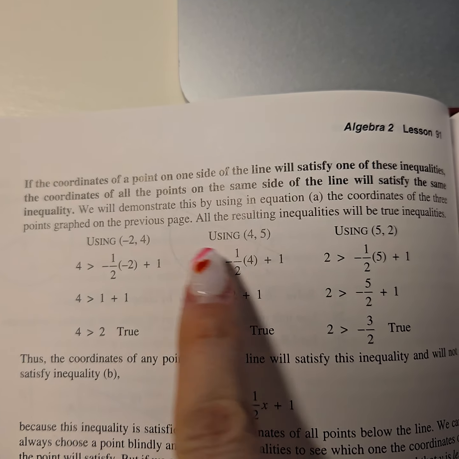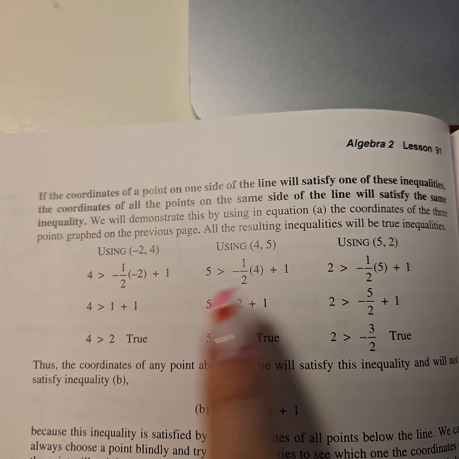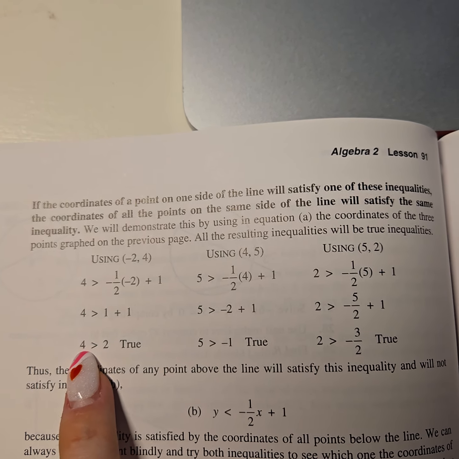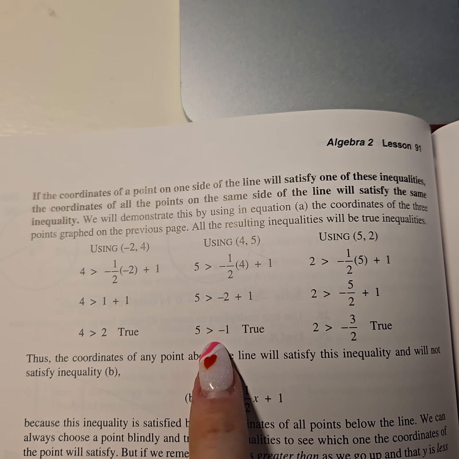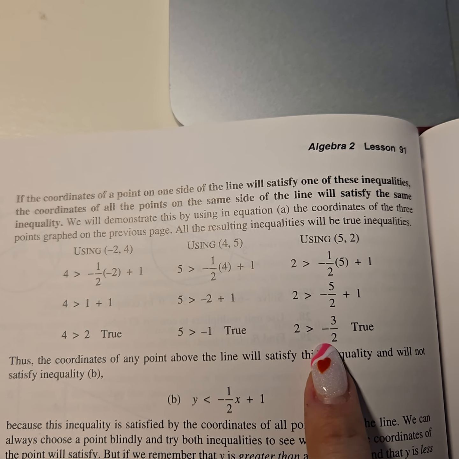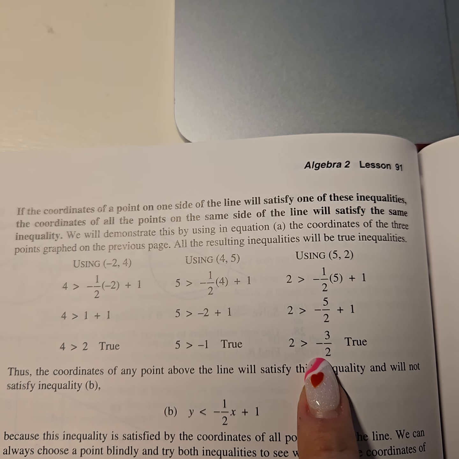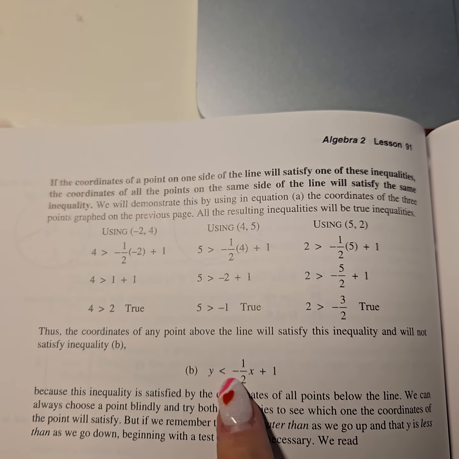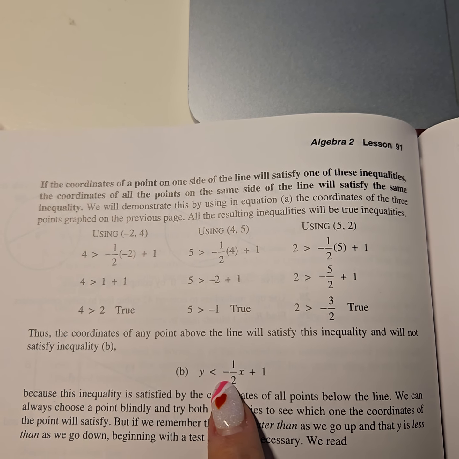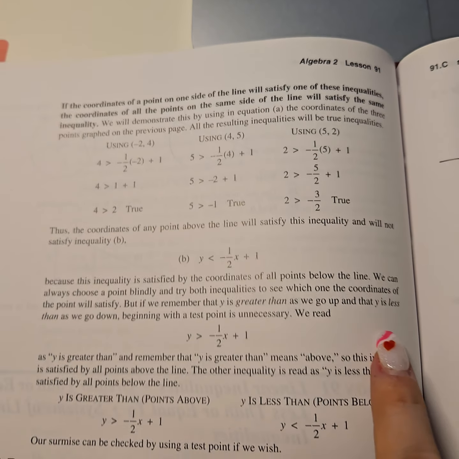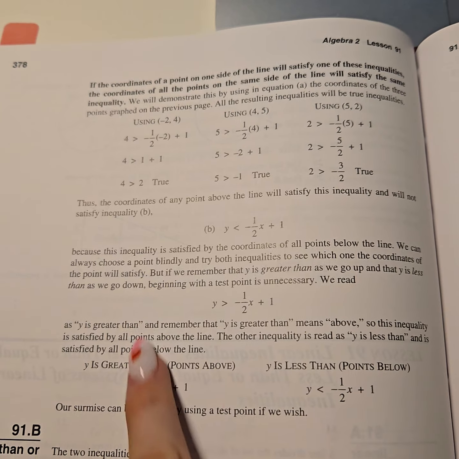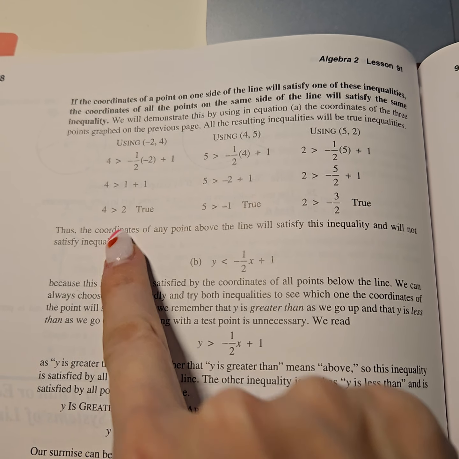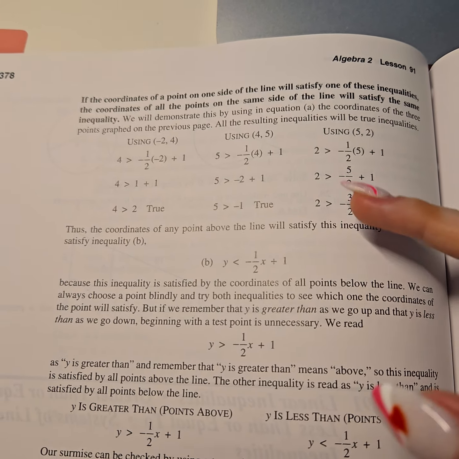They took those 3 points and put them in the equation where y was greater than. And y is always greater than the number that we get when we plug in x. So it is true for all of them. When y is less than, it is not going to work. So they didn't even solve it because we already know that when y is greater than, it's all of those points above the line.